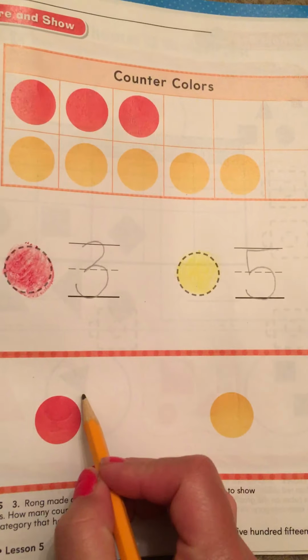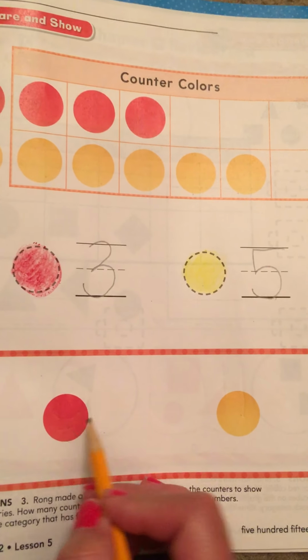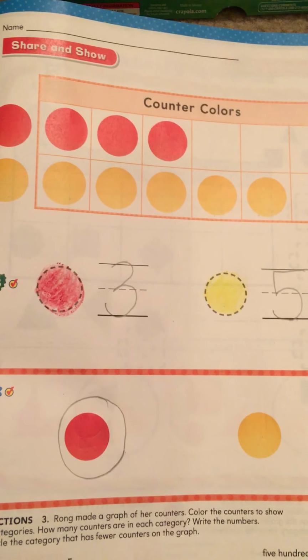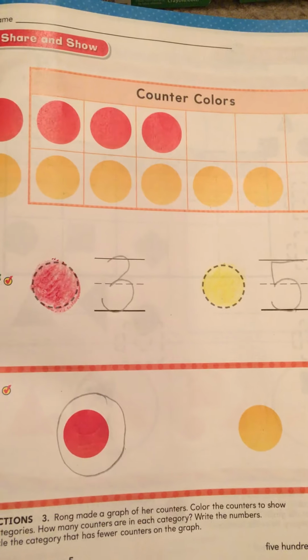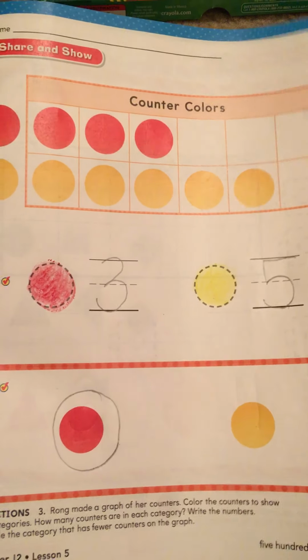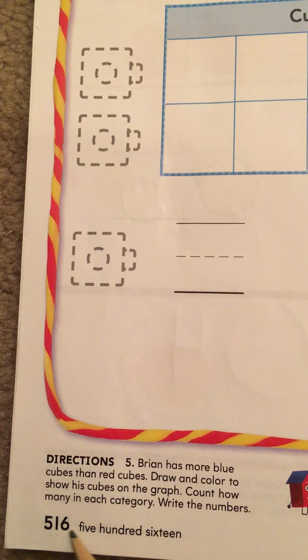Very good. The yellow has more with 5, so this must mean that the red has fewer counters in the category with 3. It's smaller, so that means it's fewer than yellow. Good job. Go ahead and turn the page, and now we are on 516.